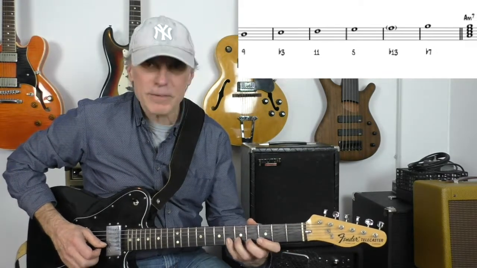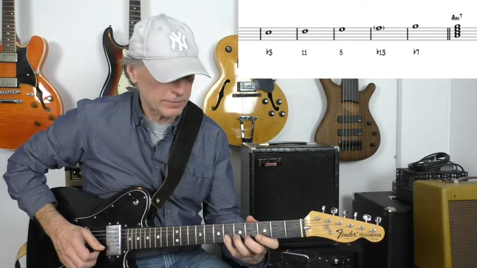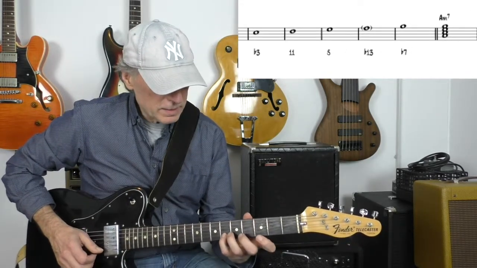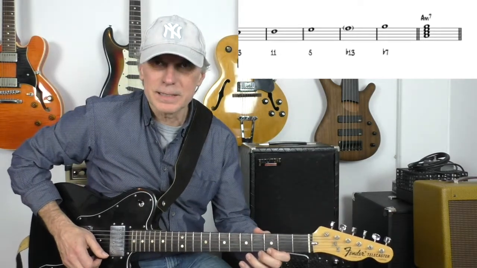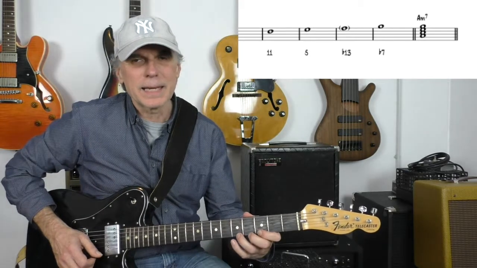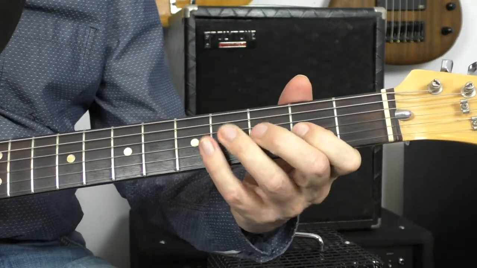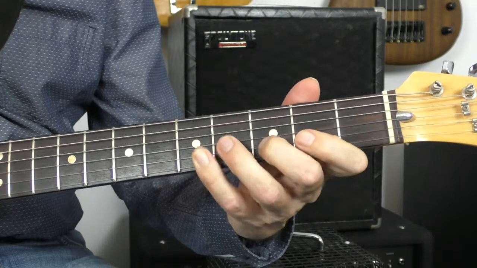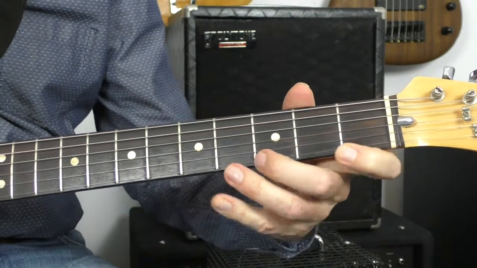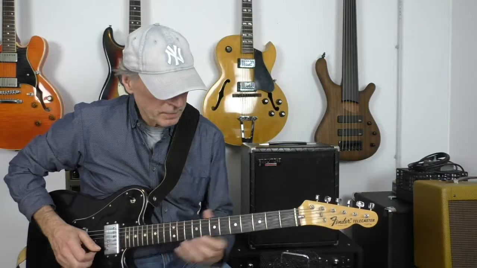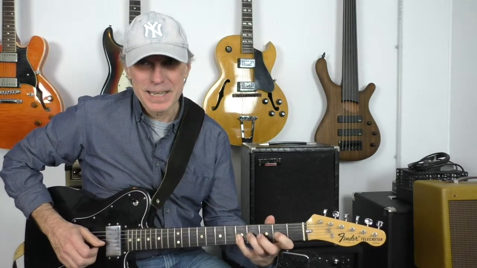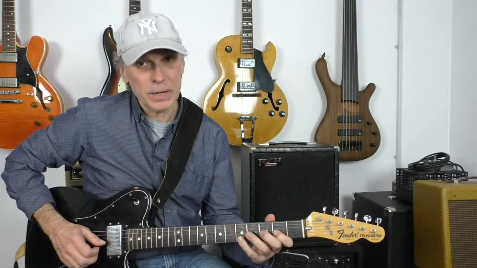From E to F, which is the 5th to the 6th, we have a half tone. And from 6th to 7th is a whole tone. And from the last step, we have G to A, again a whole tone. A, B, C, D, E, F, G, A. A minor 7. Meaning from the root, that is A to B, is a major 2nd. A to C is a minor 3rd, resulting in a minor chord again.